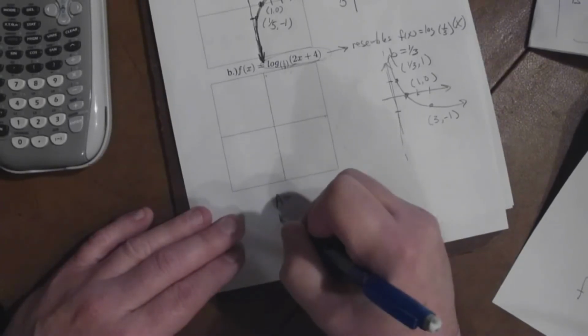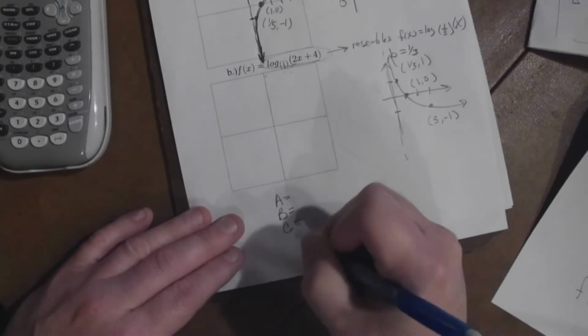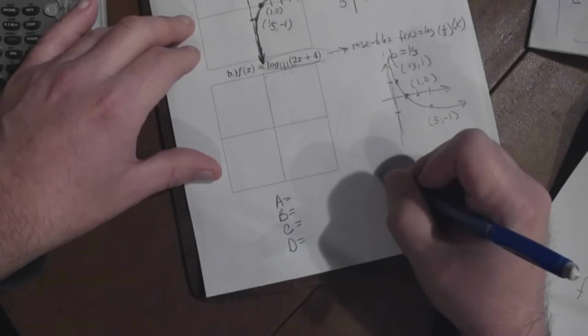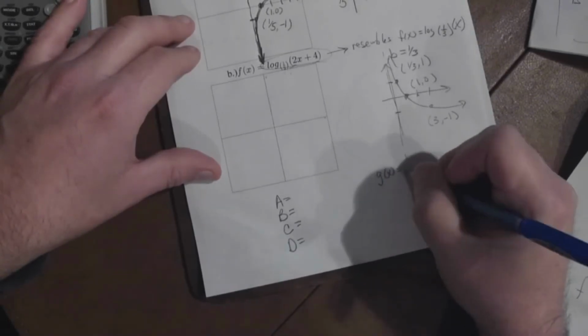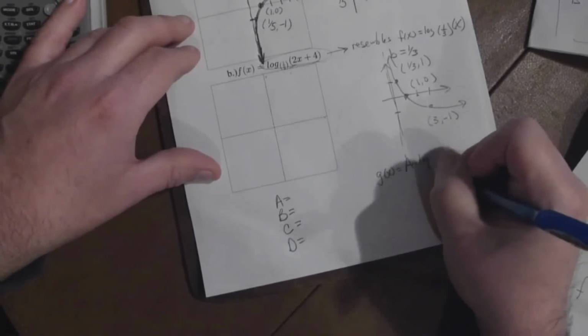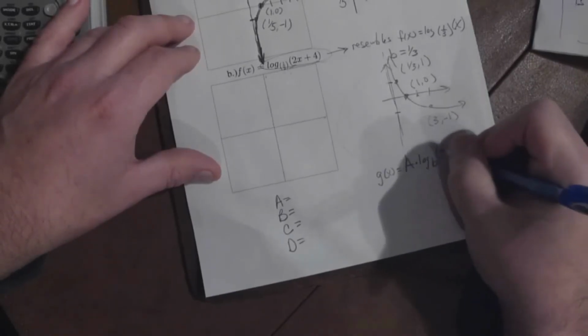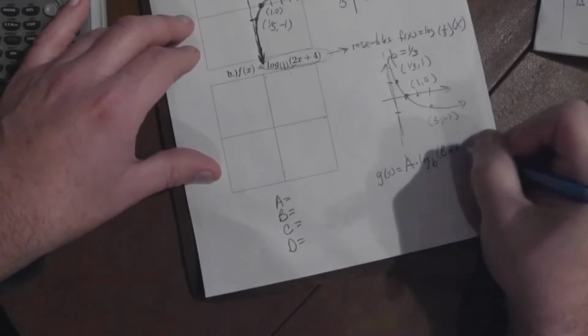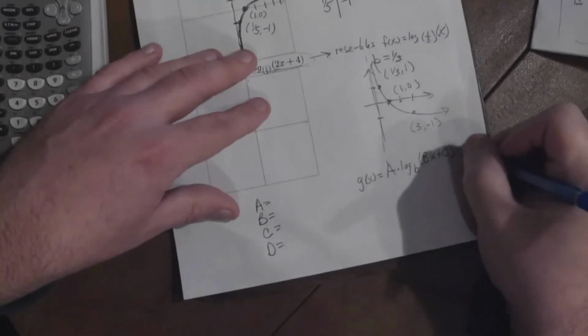Now, if we break that down, those transformations, we've done this a couple of times, we do have the case for A, B, C, and D here. And in a logarithm, what you really want to pair that up with is g of x equals a times the log base little b of the quantity big Bx plus c in parentheses, all plus d.